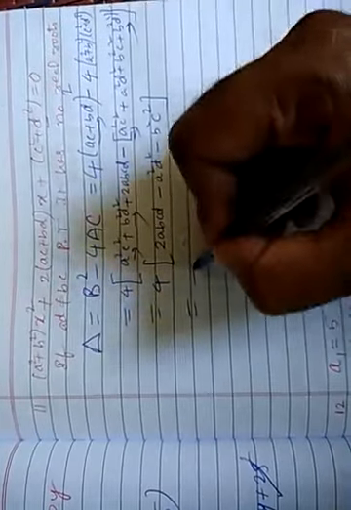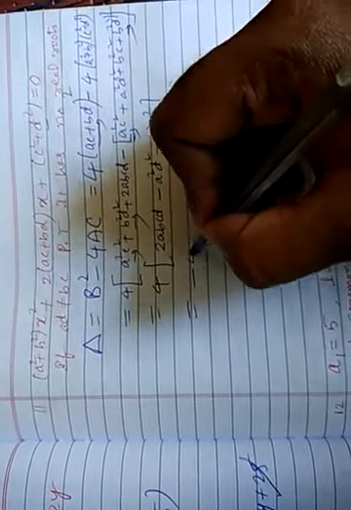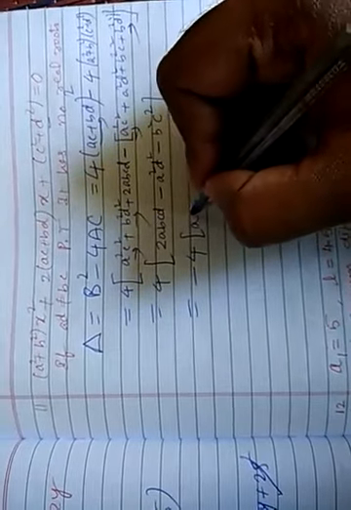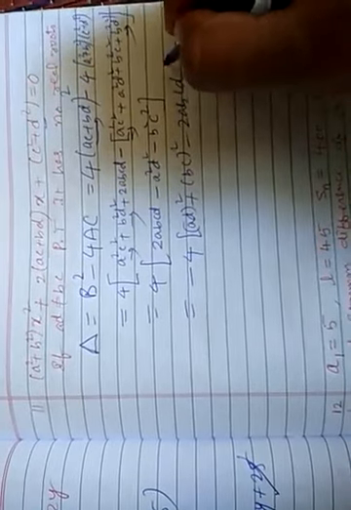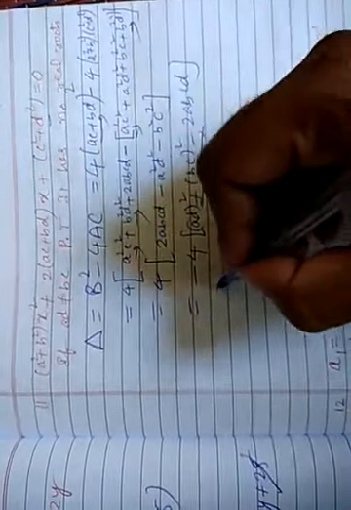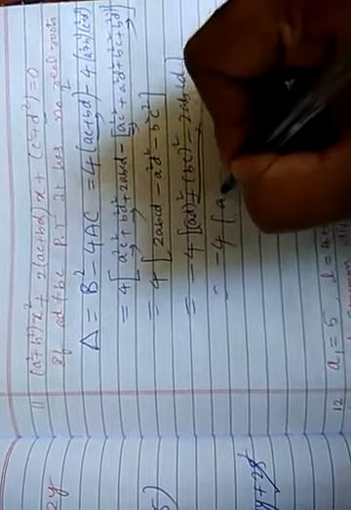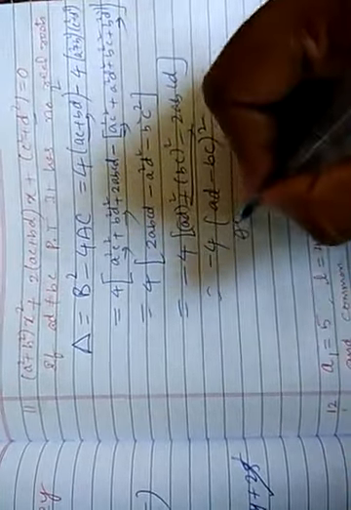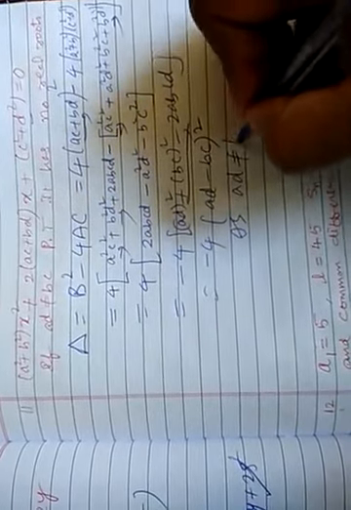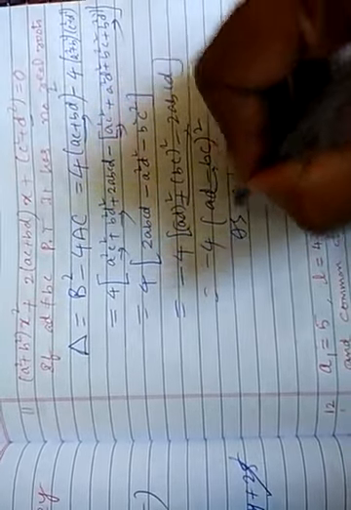Now when you take a minus common, minus outside, minus 4 into, I get (ad) whole square plus (bc) whole square minus 2abcd, which you can write as minus 4 into (ad minus bc) whole square. As ad is not equal to bc, if it becomes equal, it will become 0.